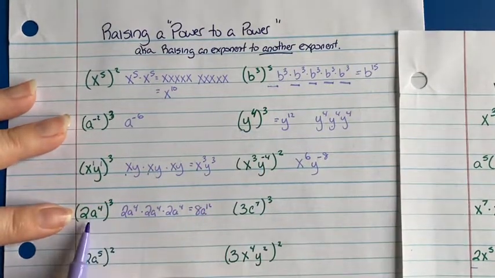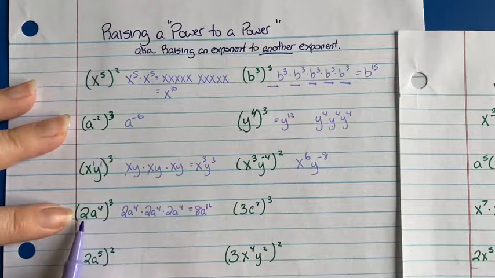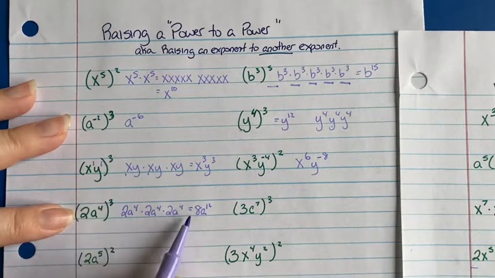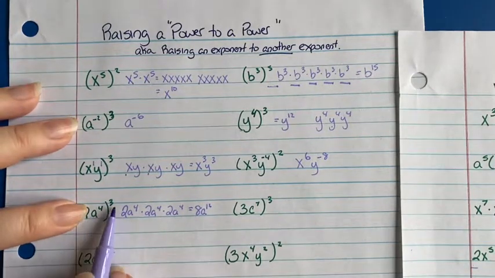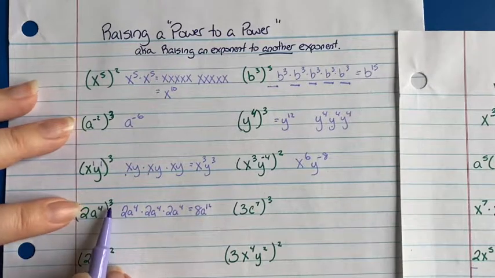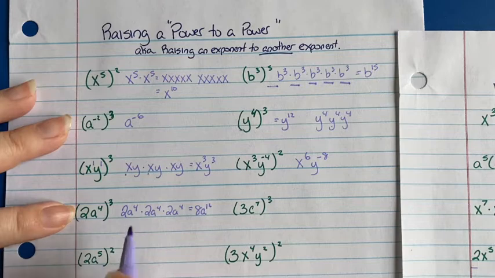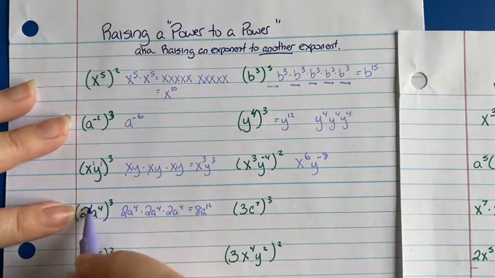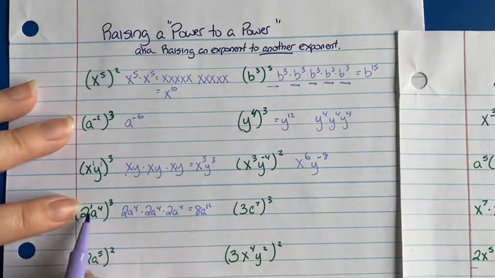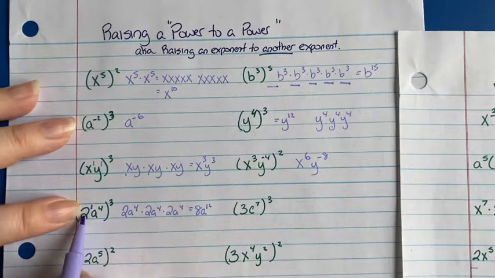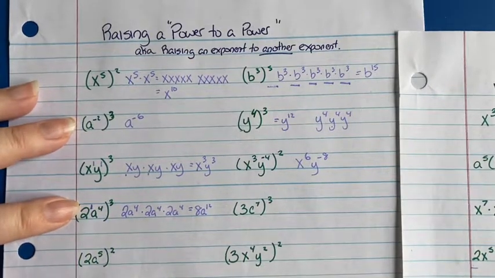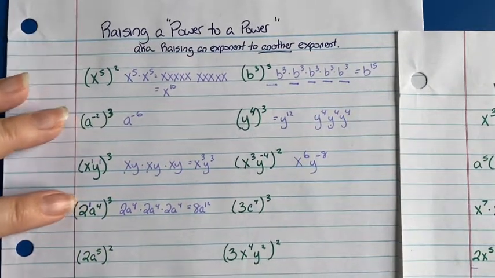Instead of expanding it out, I could have just said, oh, this will be 2 to the third power, which is 8. And then a to the fourth to the third power, which means I multiply the exponents and I get a to the 12th. By the way, when I do 2 to the third power, I am still following the rule because there is still an exponent of 1 there. So I am still doing 1 times 3 and getting 2 to the third power. Most people kind of skip over that idea in their heads though.